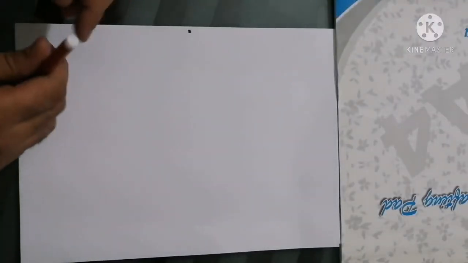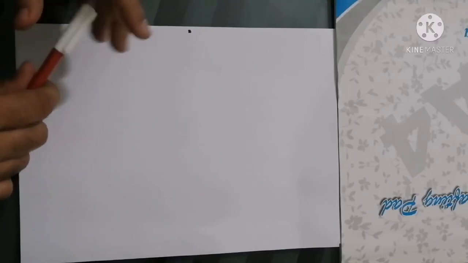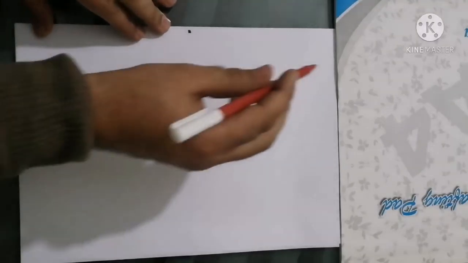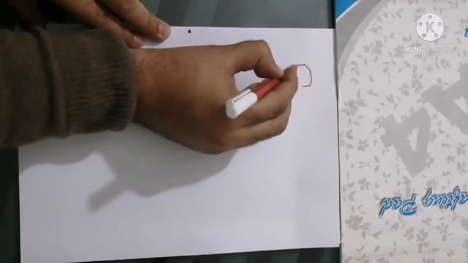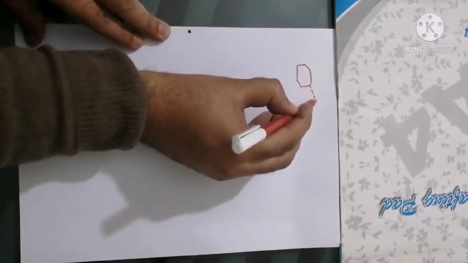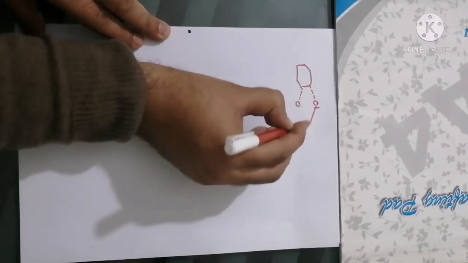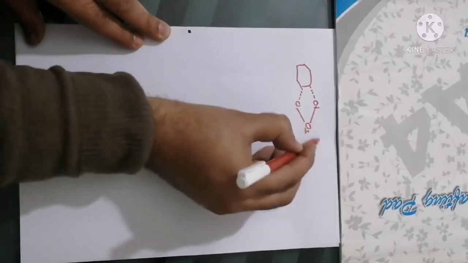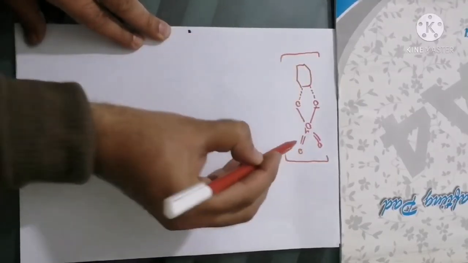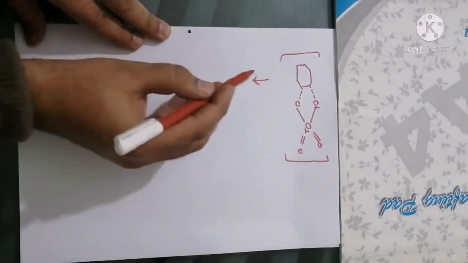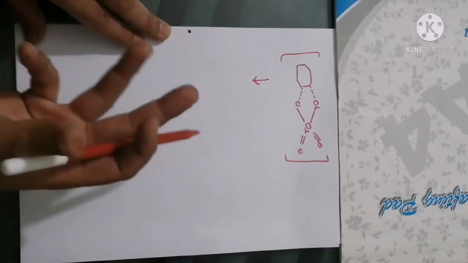I repeat here, in the case where osmate ester was formed from the lower phase of the double bond, so you may have a better idea of what is happening. This is the osmate ester. This transition state is formed when the nucleophilic attack of the olefinic double bond was from the lower phase.